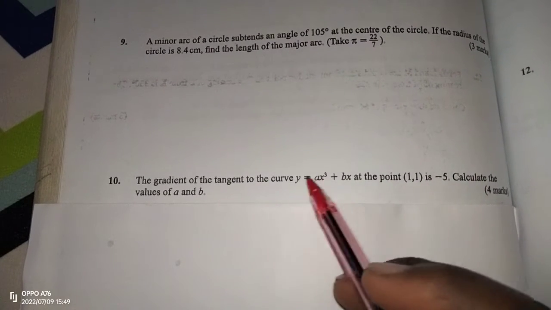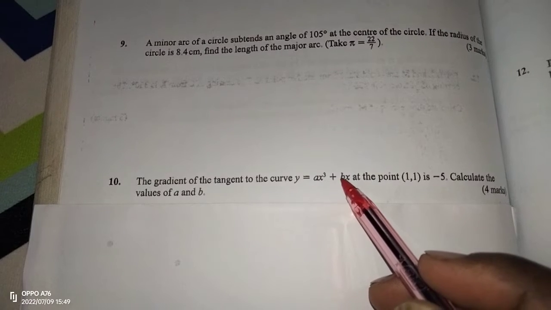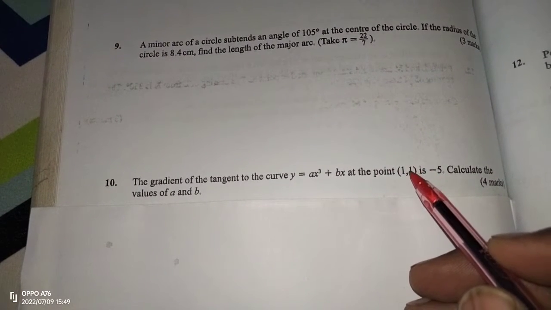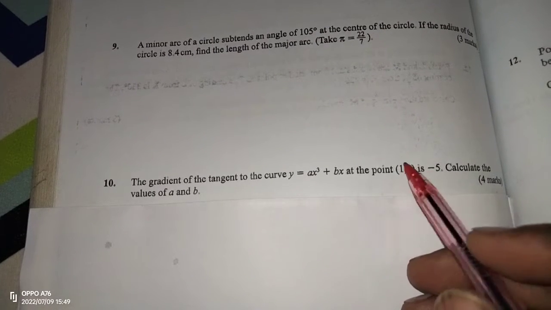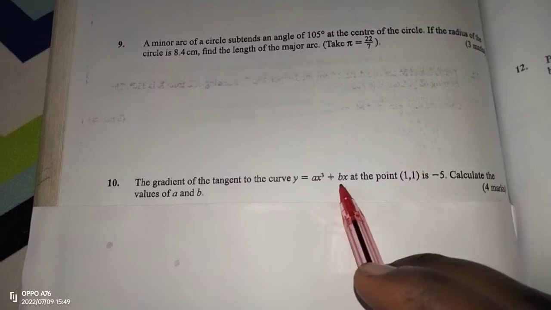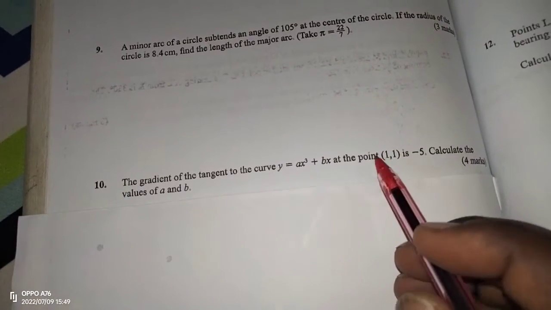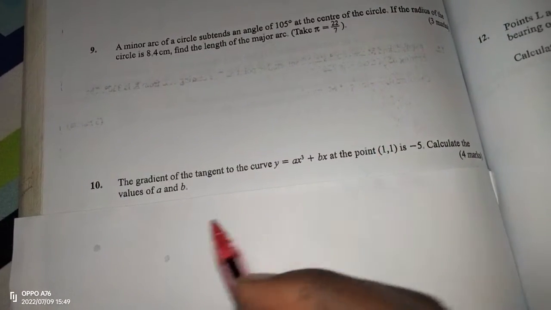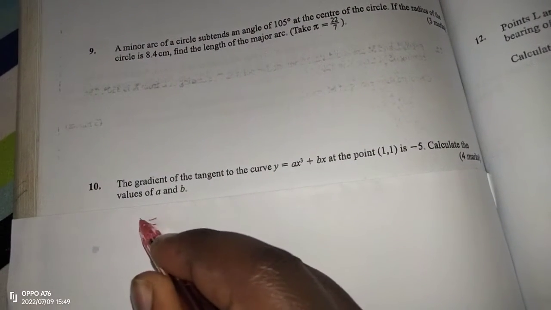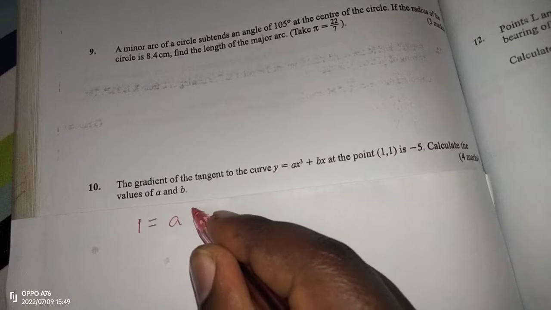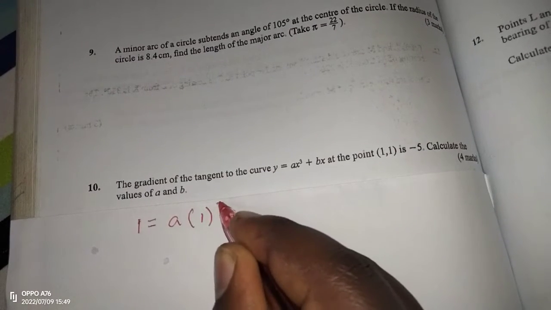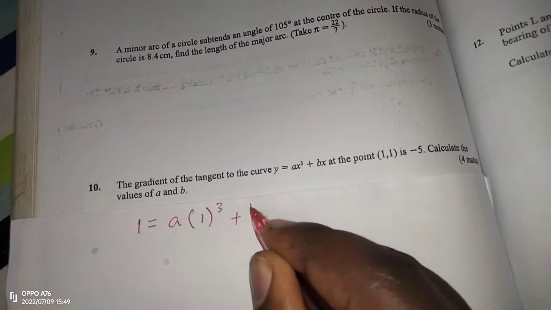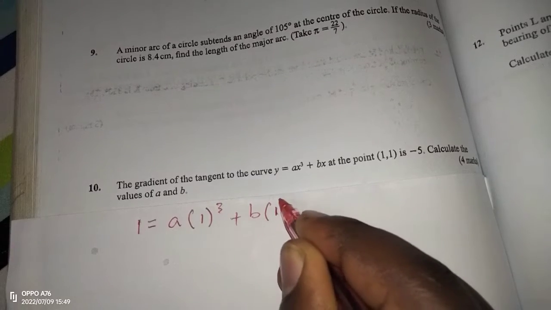If x equals 1 when y is 1, then y equals 1, which is equal to a multiplied by x, which is 1 cubed, plus b multiplied by x, which is 1.